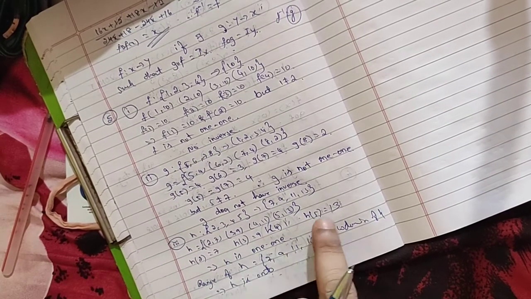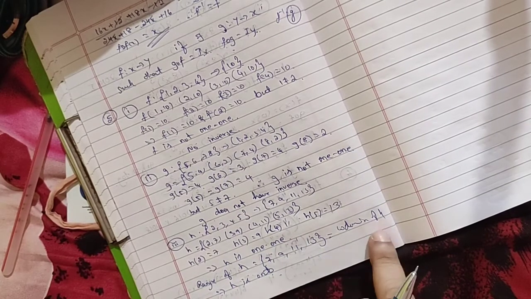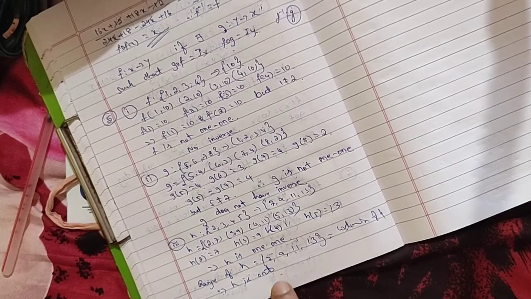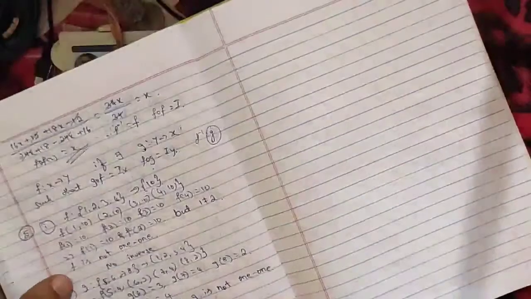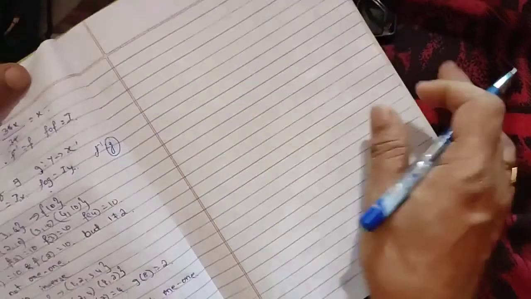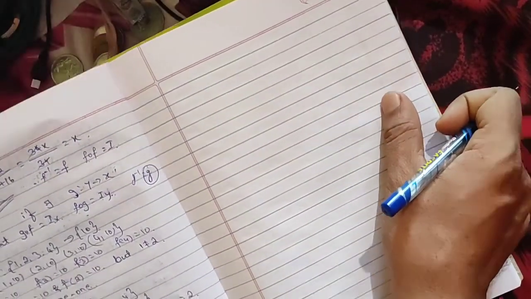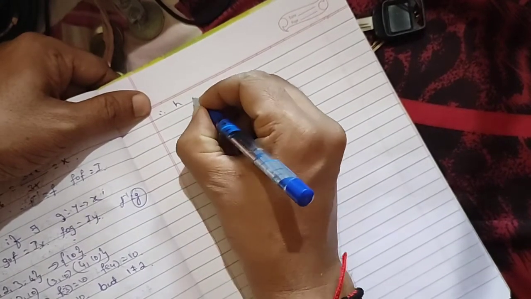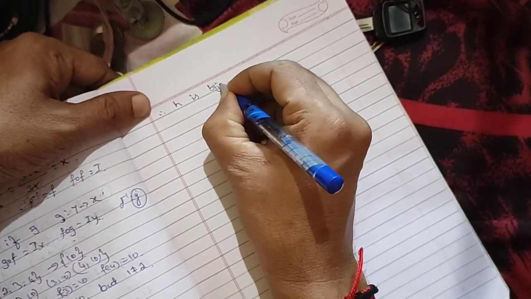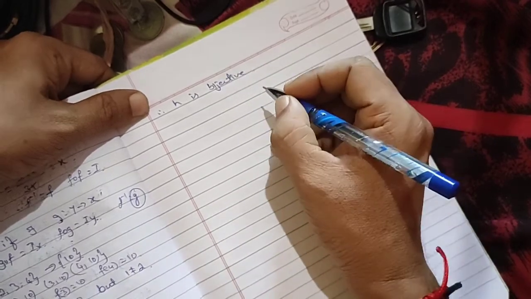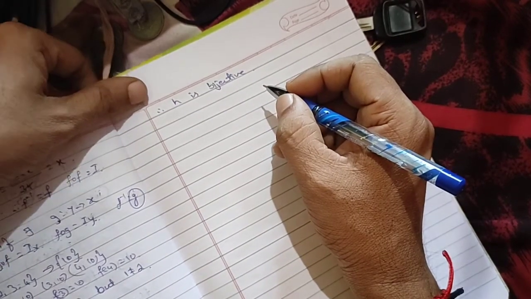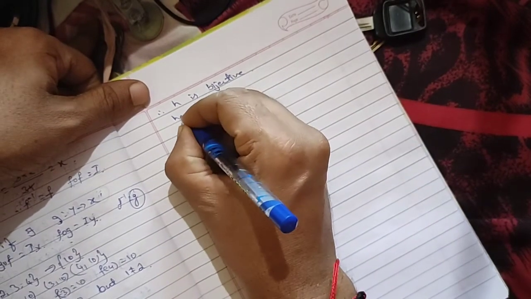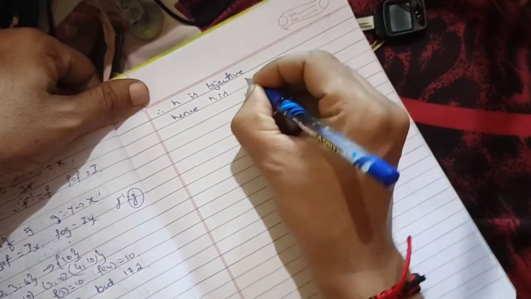These are all the range: 7, 9, 11 and 13. All these terms are there in the codomain of h. Therefore, it is an onto function. Here it is satisfying both 1-1 and onto. Therefore, h is bijective, both 1-1 and onto function. Hence, h is invertible.